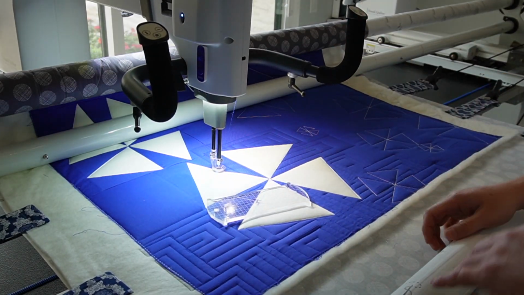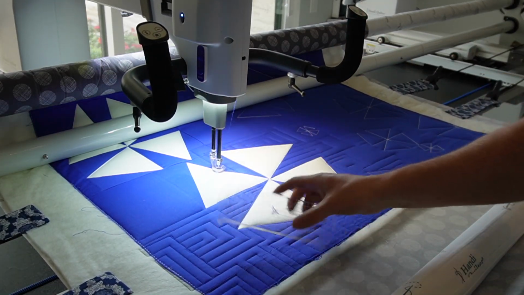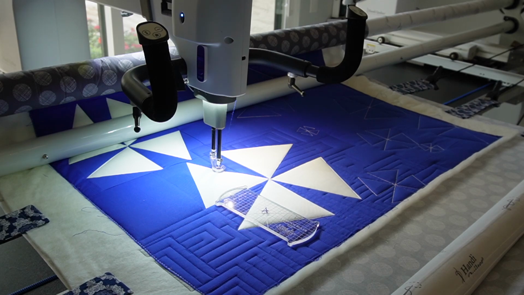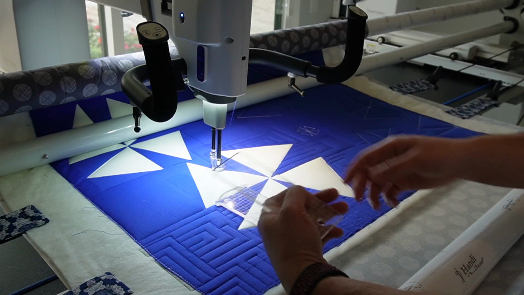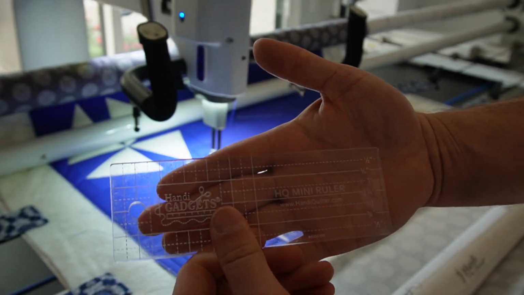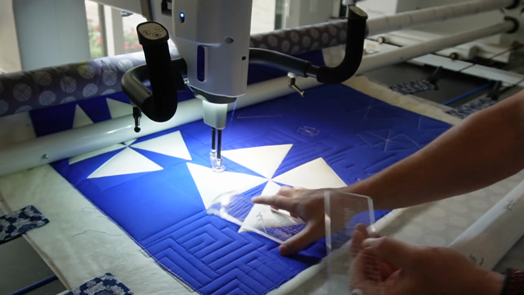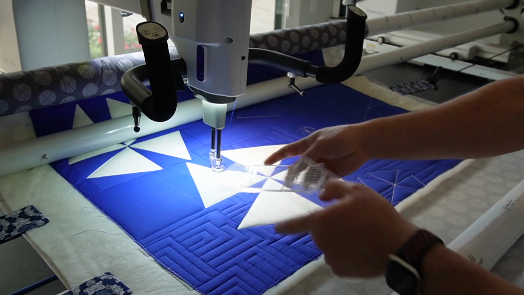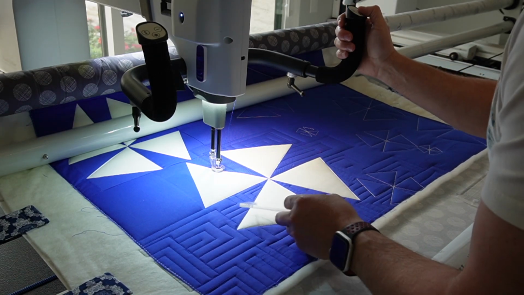I can't find my skinny ruler, my 2x10 skinny ruler. This feels very awkward in my hand. Oh, ooh, this one might work. This is the mini ruler. Can you see that? I call it the skinny mini. So I'll try to use this one. I don't like the stoppers, especially with the echo foot on.